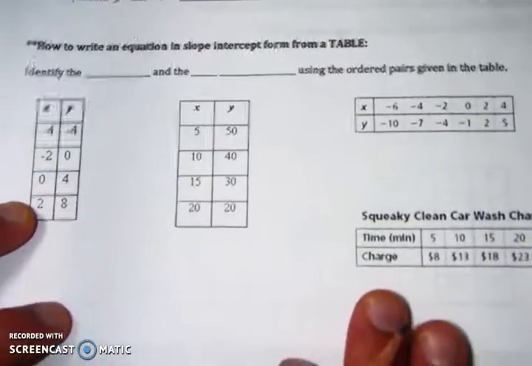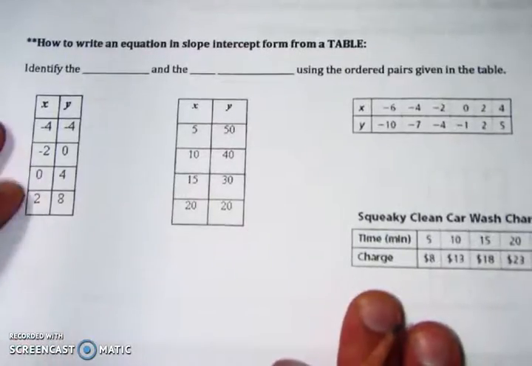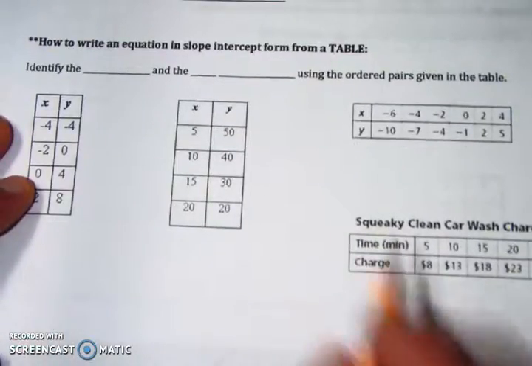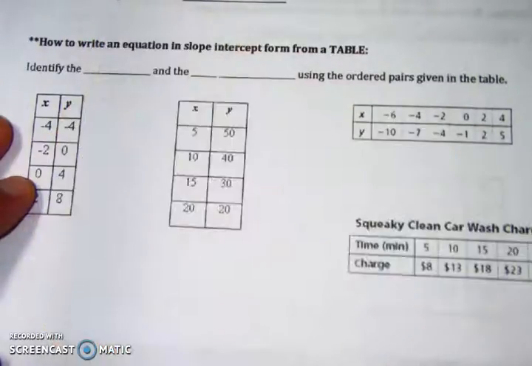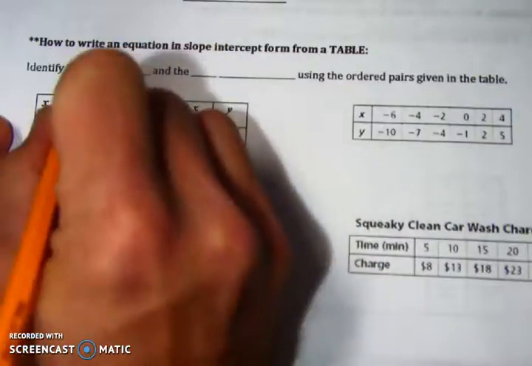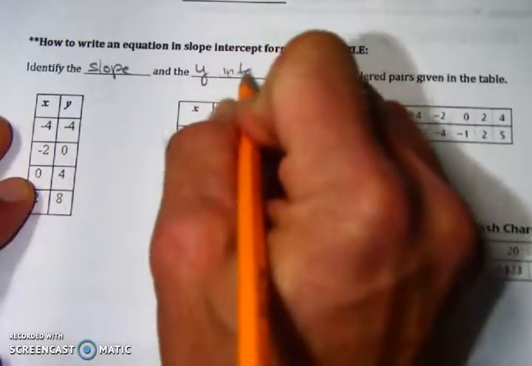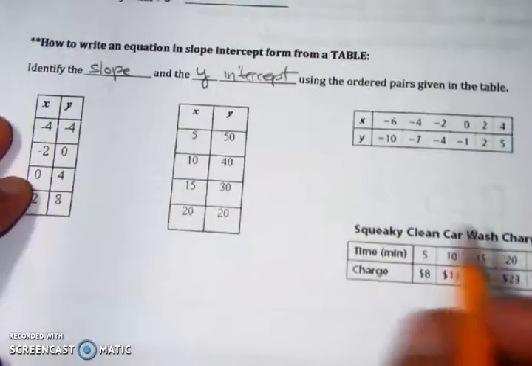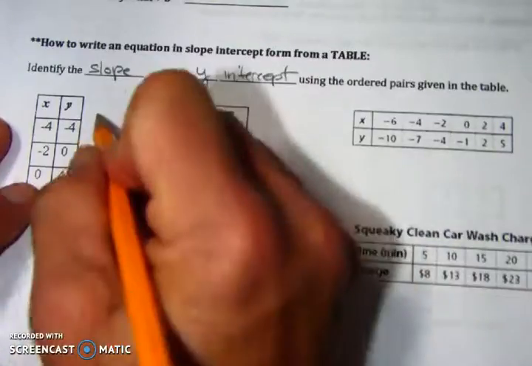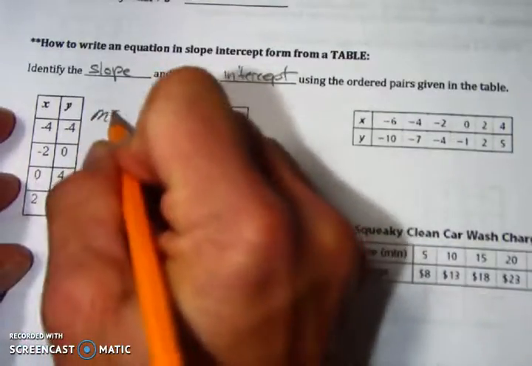All right. How to write an equation in slope-intercept form from a table. Identify the slope and the y-intercept using a table. So first of all, let's see what our slope is.